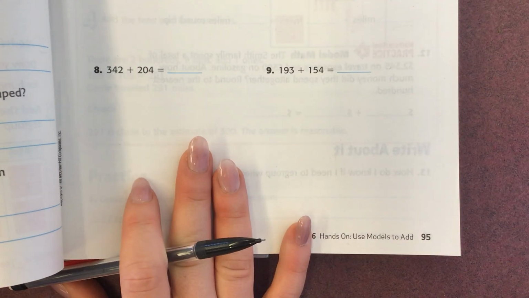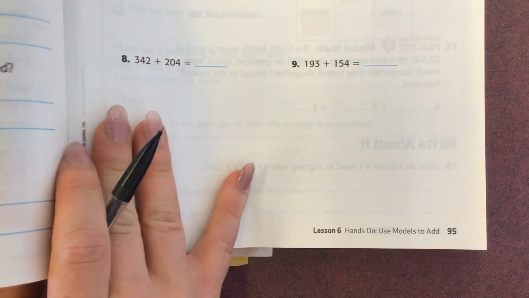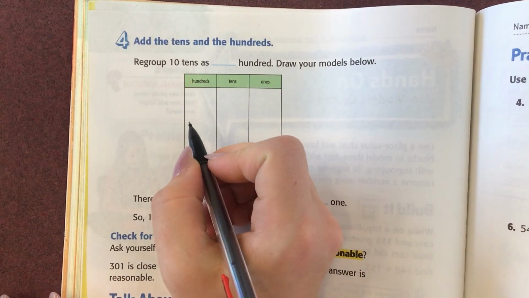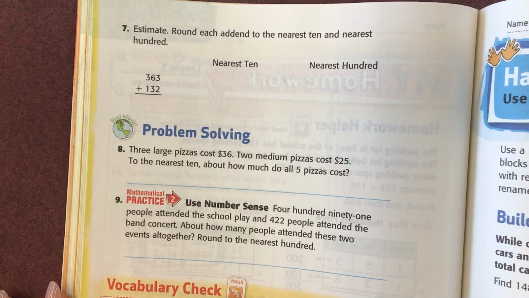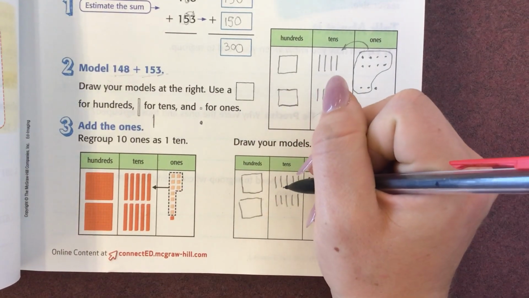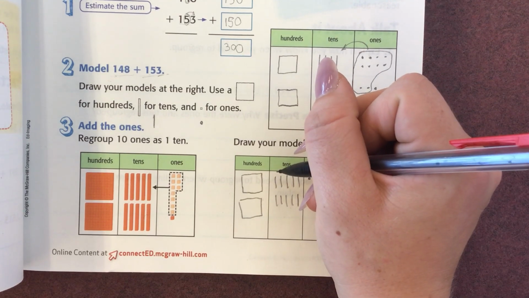So now we are going to look at our tens and see if we can do the same thing with our tens. In other words, if we can regroup our tens into hundreds. It's a little tricky because it's on the other page, but I'm going to flip back actually. So on page 93 where we drew this out, we said we have 10 tens. Well, what is 10 times 10? Or in other words, 10 groups of 10.